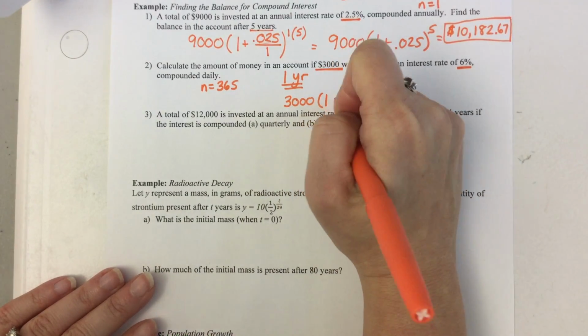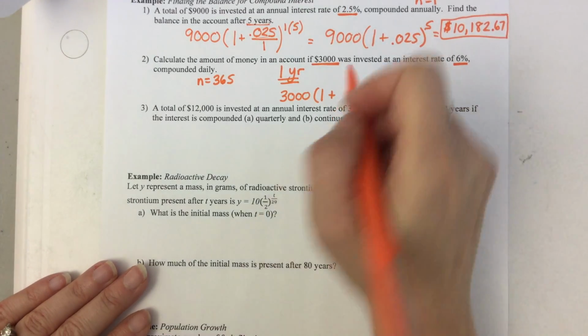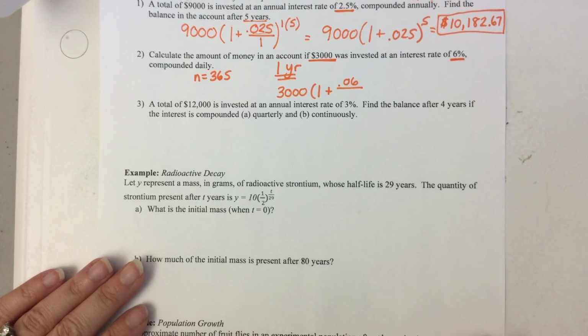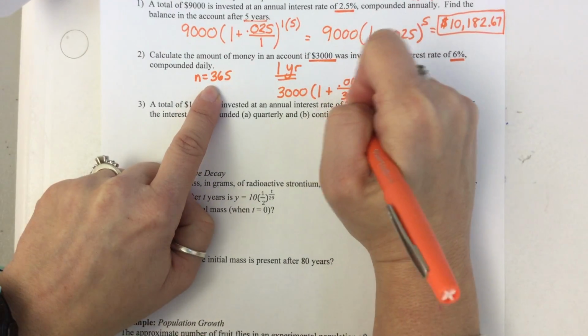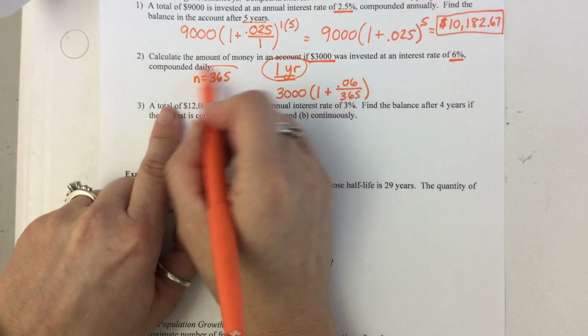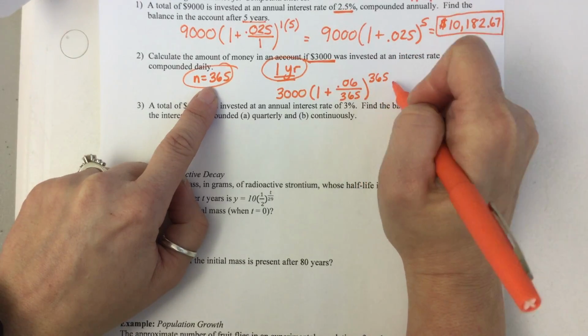Open a parenthesis, 1 plus your interest rate as a decimal. 6% as a decimal is 0.06 over the number of times it's compounded. Here we have 365. Your exponent is the number of years times n. 1 times 365 is 365.